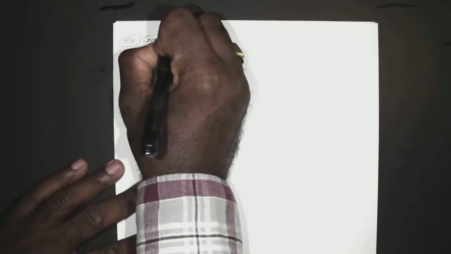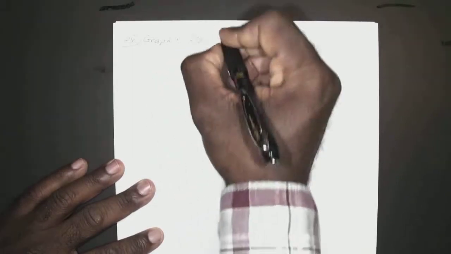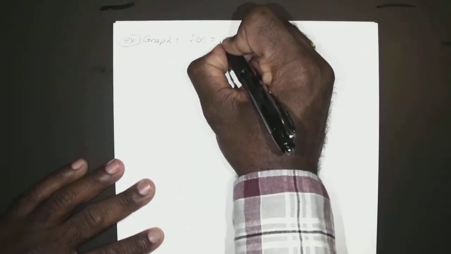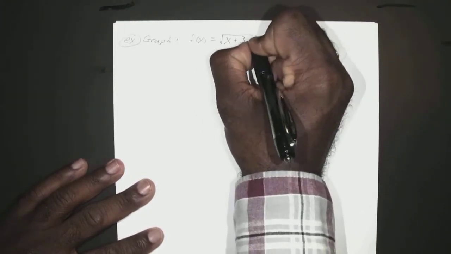Okay, so let's say, for example, you wanted to graph f of x equals square root of x plus 3.